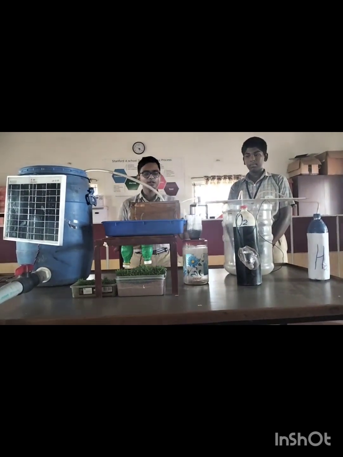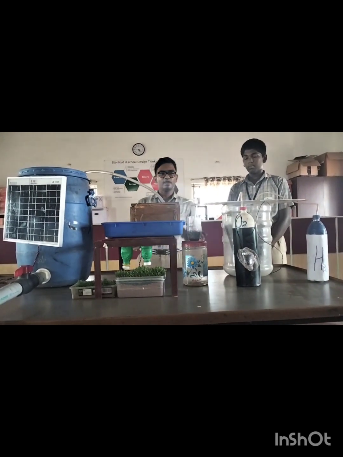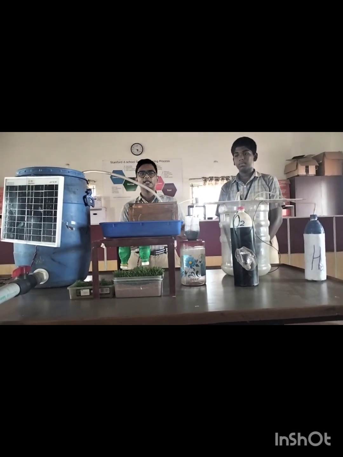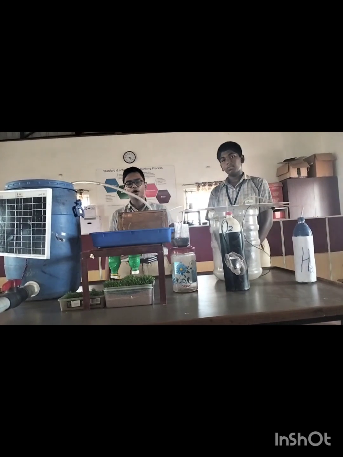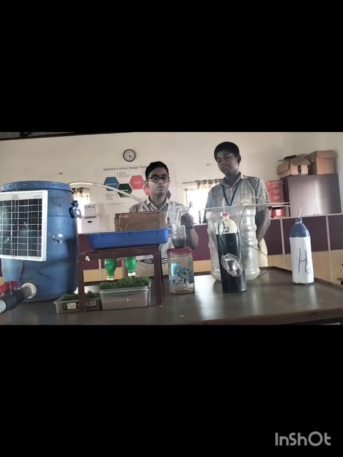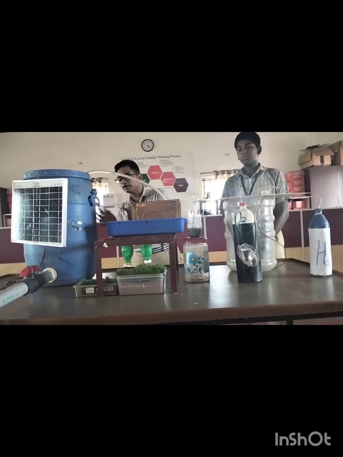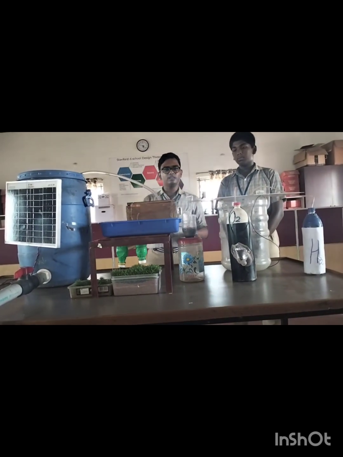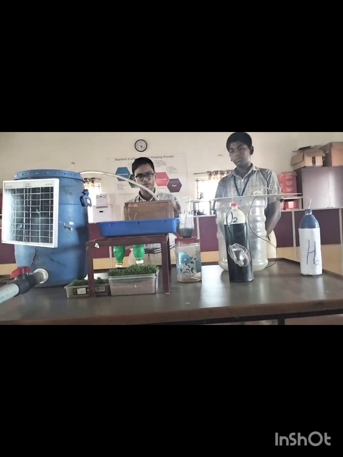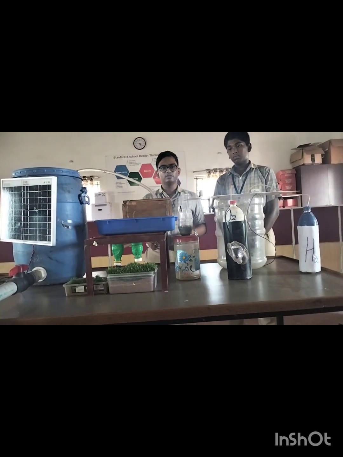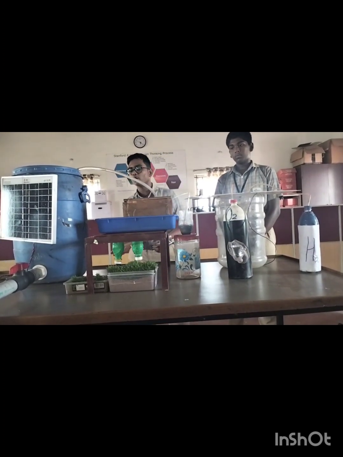And next is the drip irrigation. We know that many irrigation methods are there, but the most effective one is drip irrigation. The water is given drop by drop to the root of the plants, so that the plants grow more effectively. And in addition, there is a sprinkler system, which means the water is sprinkled directly onto the roots and the stems of the plant, so the plant can absorb more water and grow faster.